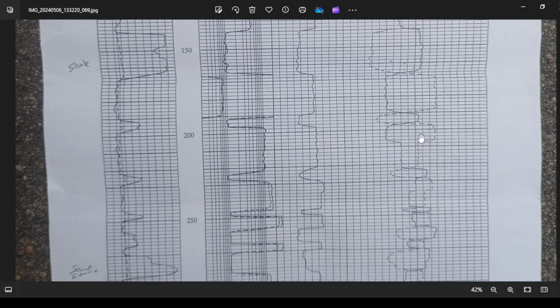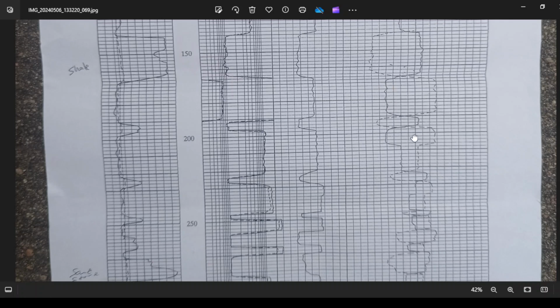But here we have some anomalous area. Within the same sand zone, the same reservoir zone, we have two distinct signatures here: a bigger separation and a lesser separation. This bigger separation is almost the same as the one I called gas, so it is a result of the gas effect.